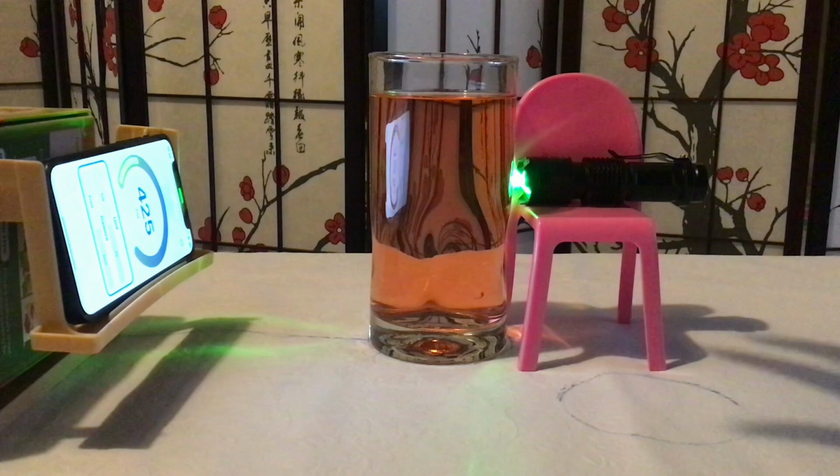In this case, our specific wavelength is green light and the material we identify is red food color, which absorbs green light strongly. For simplicity, we use color water, but in a real spectroscopy experiment, the solutions are often colorless. Scientists use X-ray, ultraviolet, visible, or infrared light to detect unknown substance in a medium.